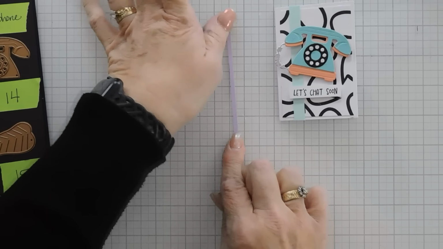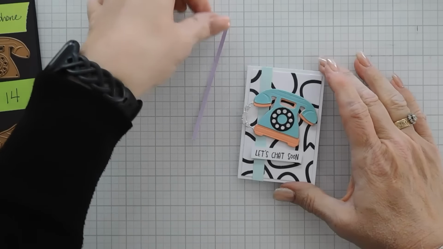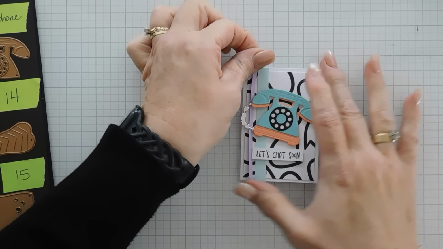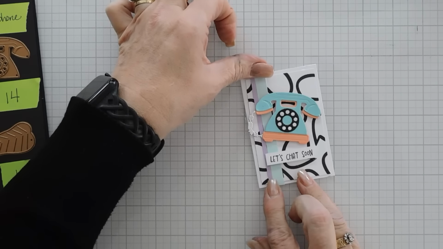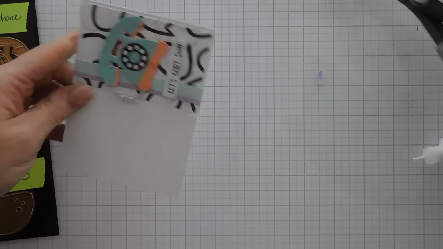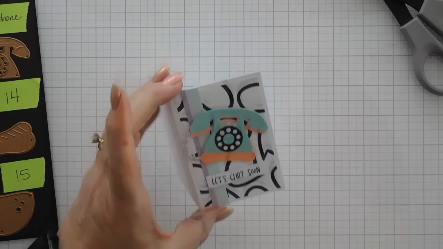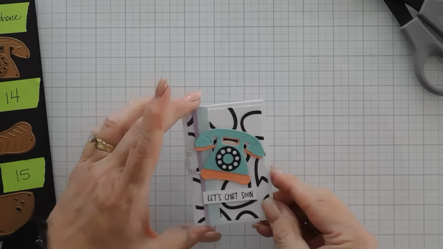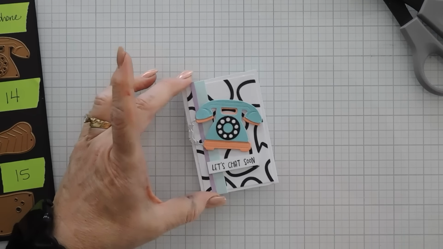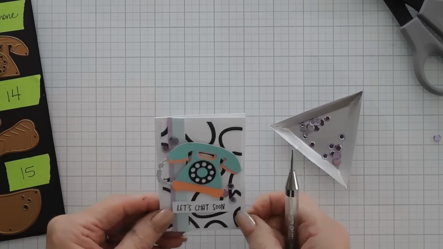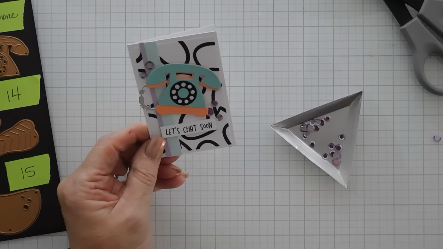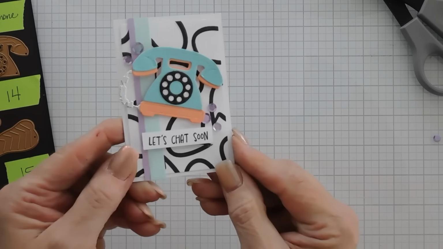And I'm going to add a strip of purple right next to the seaside. Let's just trim off the overhanging. I think that just extra color kind of just made it. And now that we have the purple, I can add the sequins. So let's add some sequins. There we go. That's a fun little playful card. And that is window number 12.